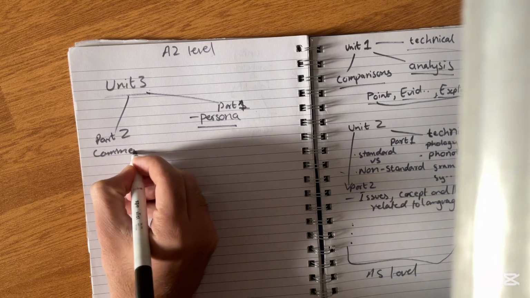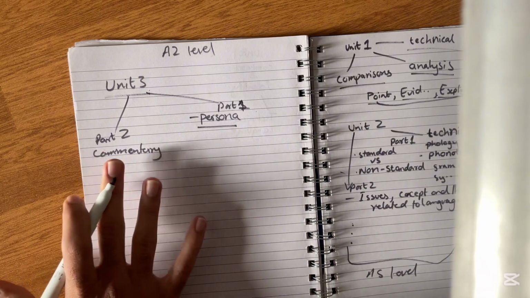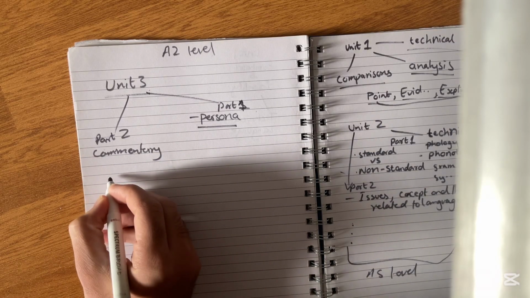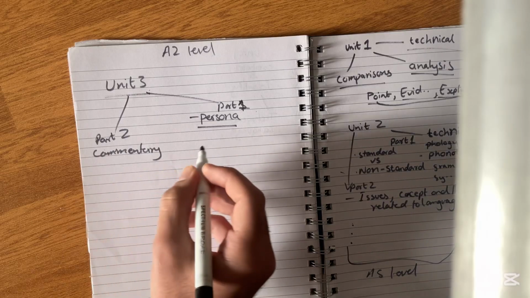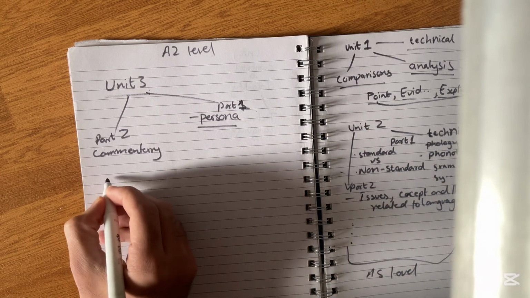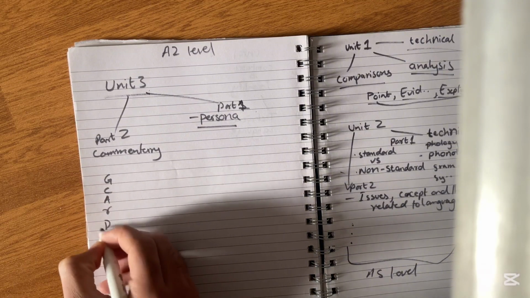And commentary. Now, something that helped me during the exam was that every time I commented about one of the features within my text, I would relate it back to GCARP, right?